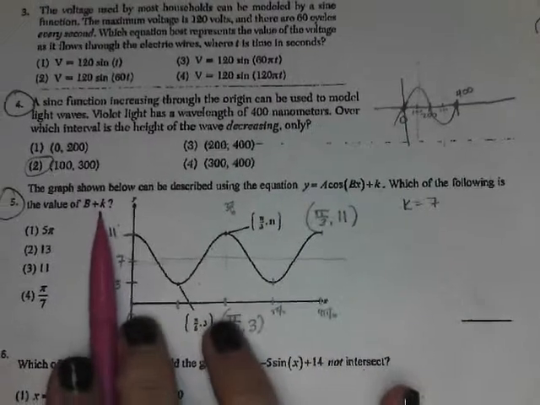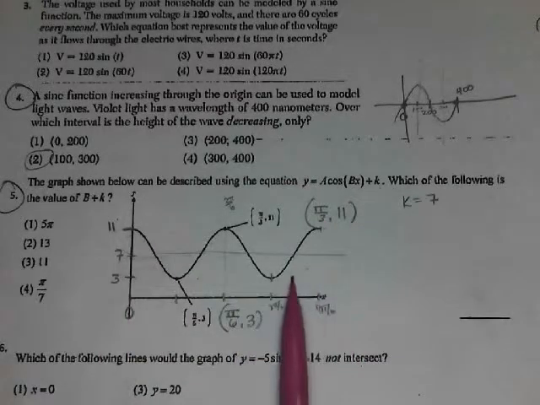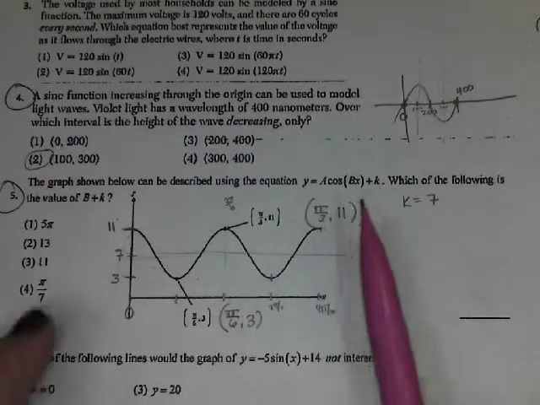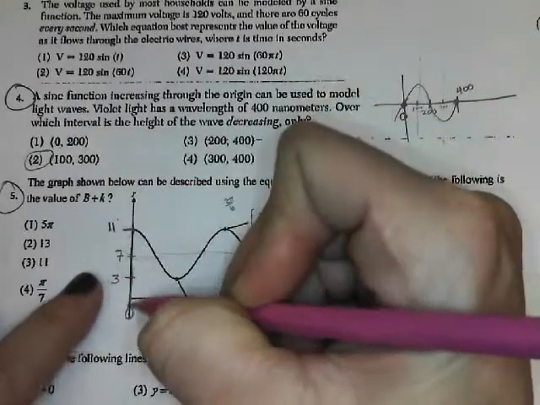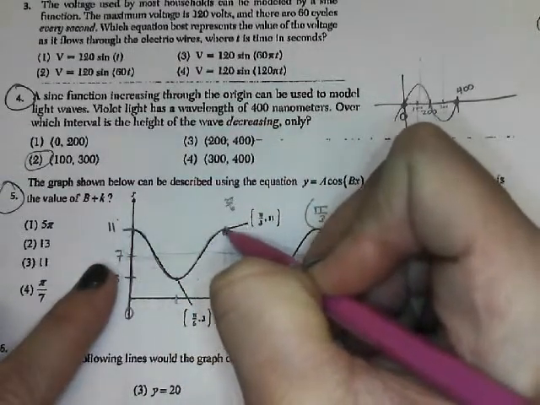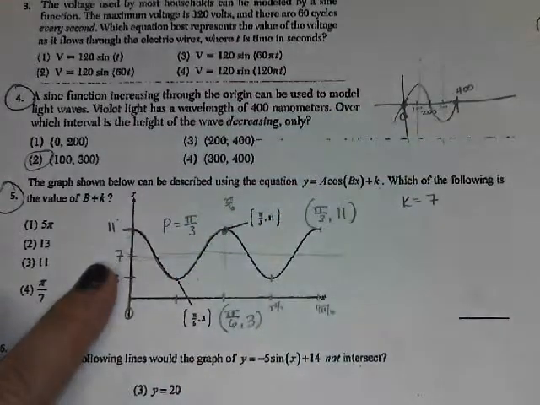They don't want k, they want b plus k, so we also have to find what would b be. Well, anytime you're looking at a picture, you're not getting b from that, you're getting the period from that. So if you look at this starting at 0, and then the first cycle ending at pi over 3, your period is that pi over 3 distance.